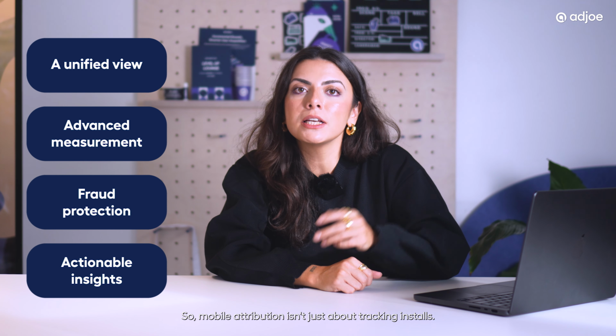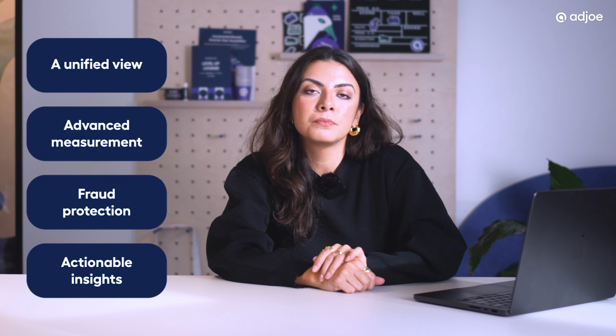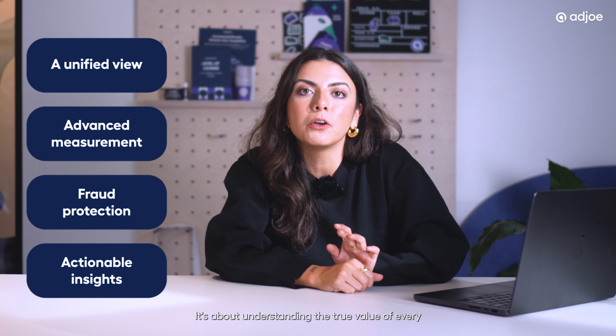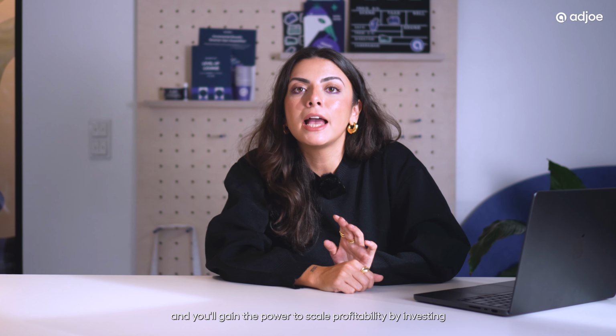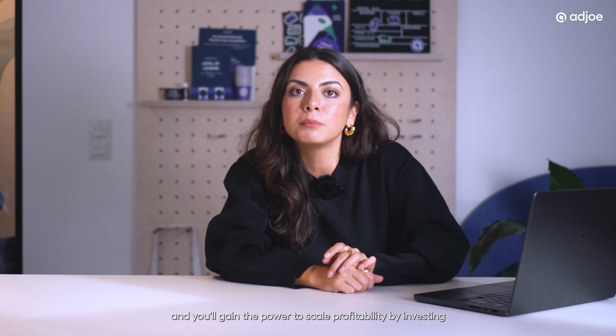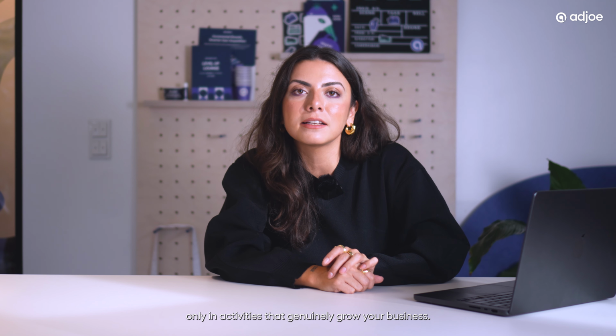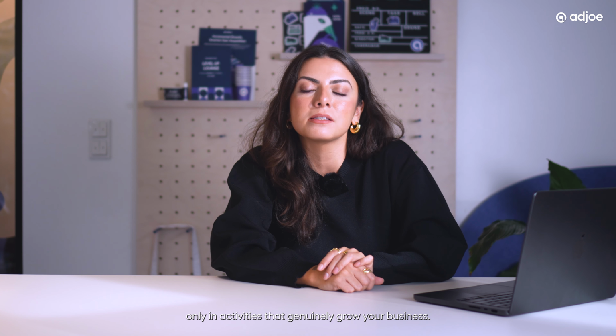So mobile attribution isn't just about tracking installs. It's about understanding the true value of every marketing dollar you spend. Master attribution, and you gain the power to scale profitability by investing only in activities that genuinely grow your business.